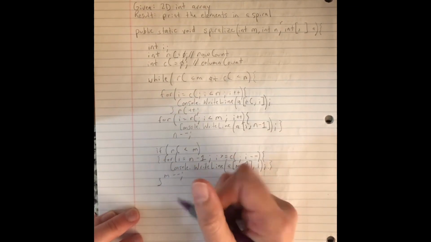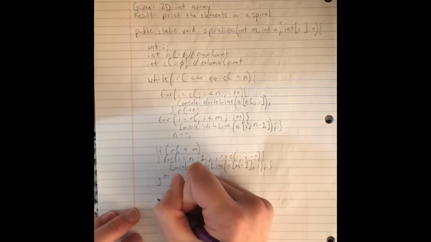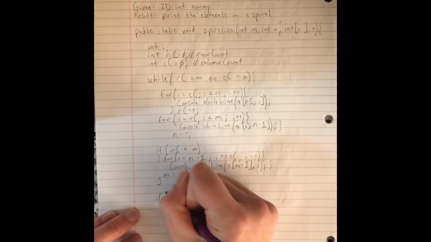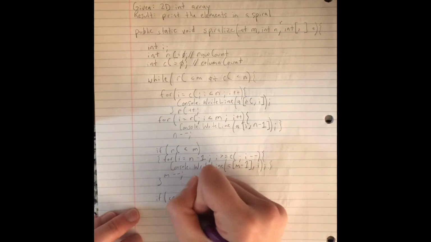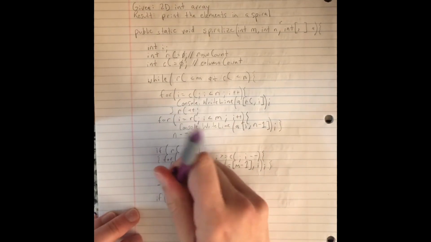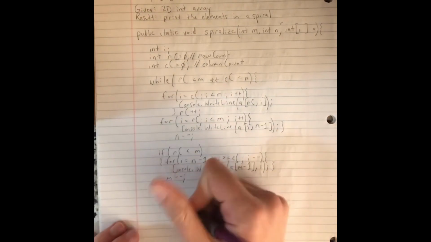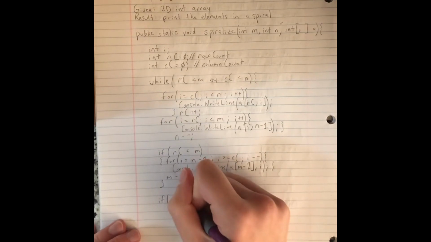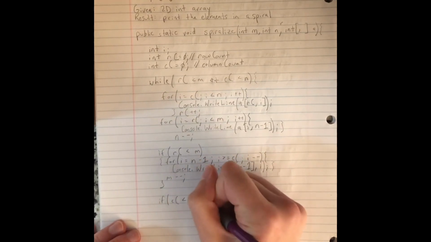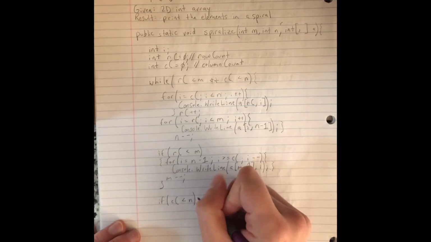Last if statement. We'll just check if the amount of columns we've printed is less than the amount of columns we have. Open this up.